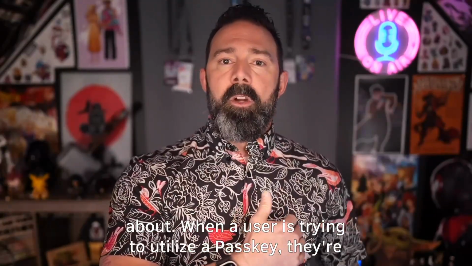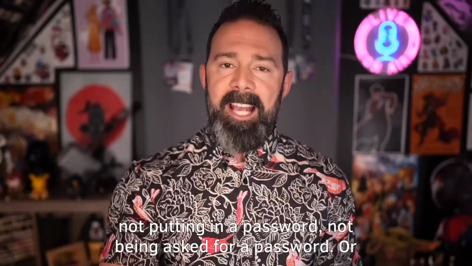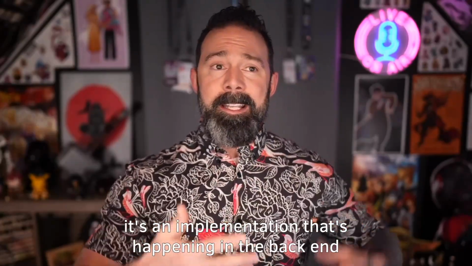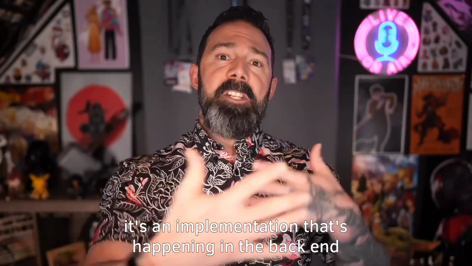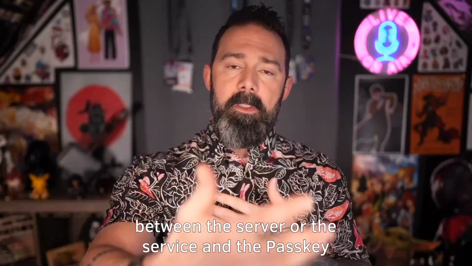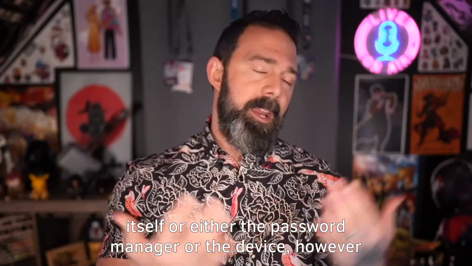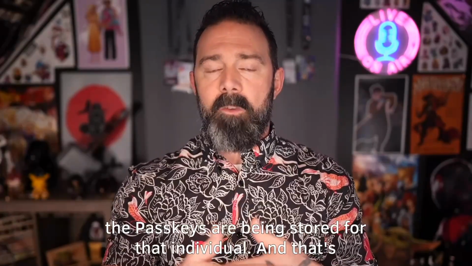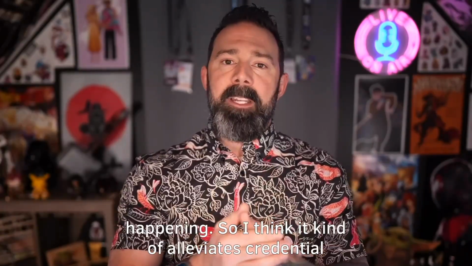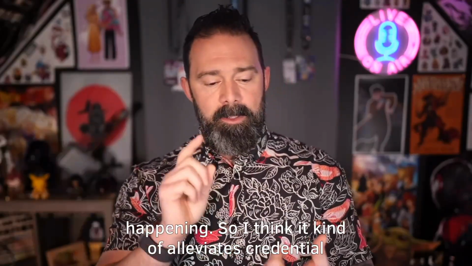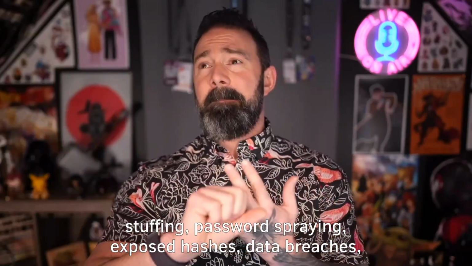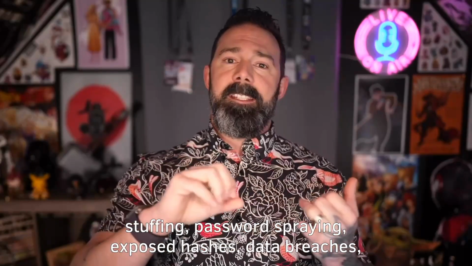When a user is trying to utilize a passkey, they're not putting in a password, they're not being asked for a password. It's an implementation that's happening in the back end between the server or the service and the passkey itself, either the password manager or the device, however the passkeys are being stored for that individual. So I think it alleviates credential stuffing, password spraying, exposed hashes, data breaches, all those kinds of things.